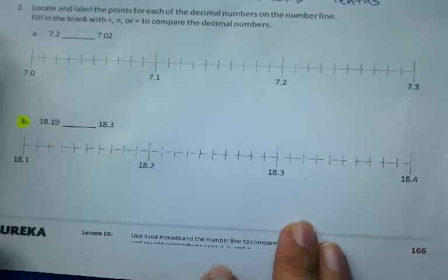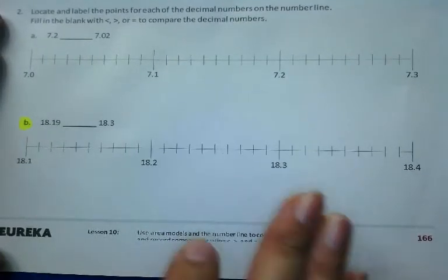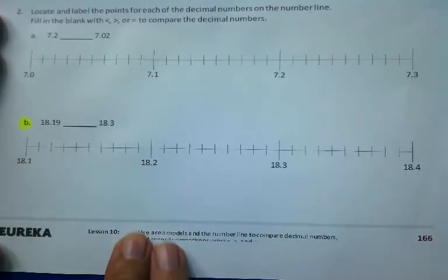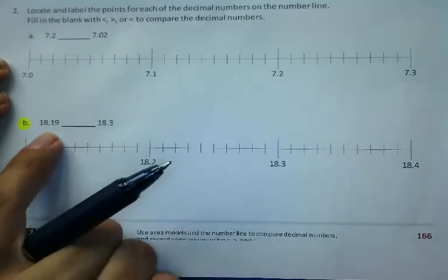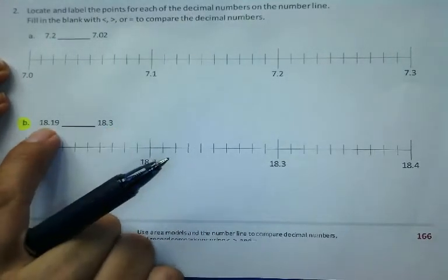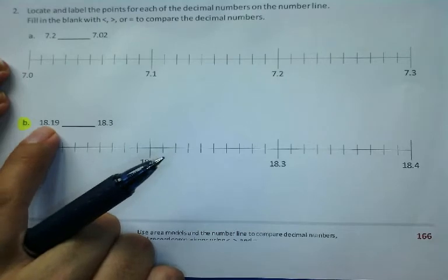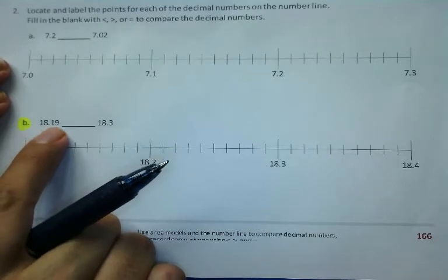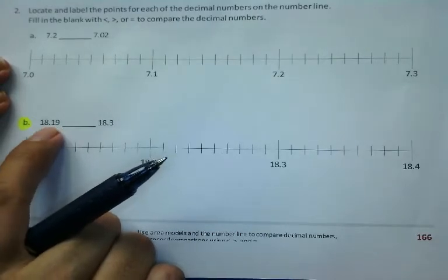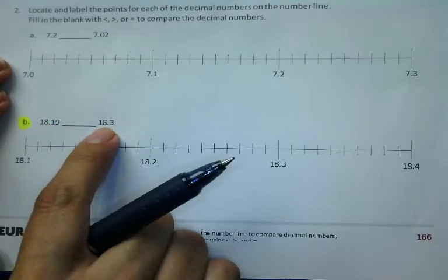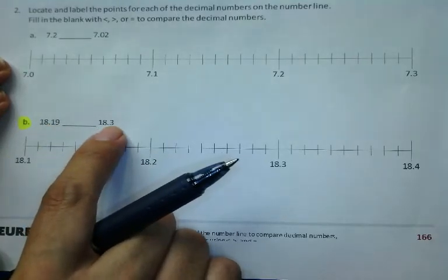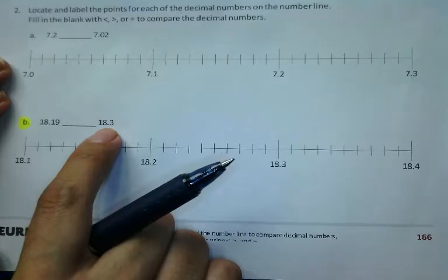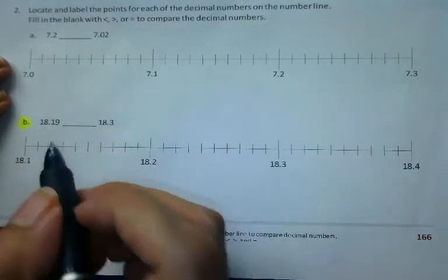Again, we're still comparing decimals, but now this part is using a number line. So here I noticed that my first decimal is 18.19. It has 2 digits after the decimal point. And the other decimal only has 1 digit after the decimal point. So let's go ahead.